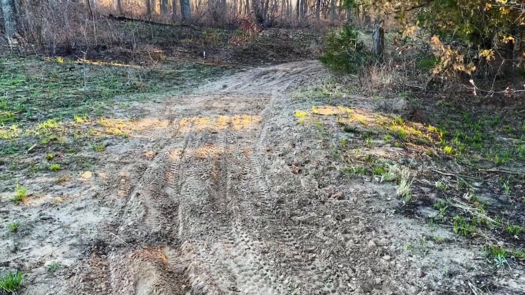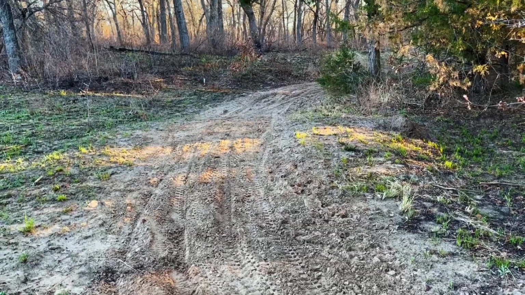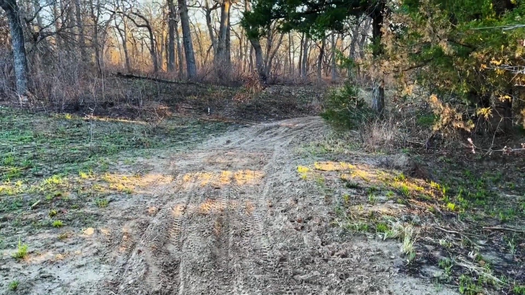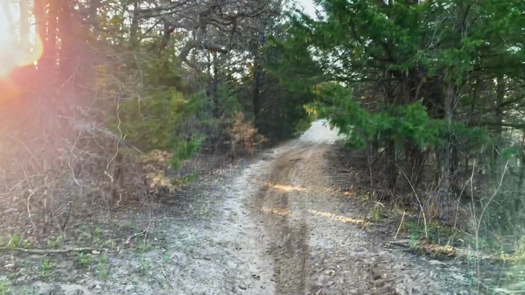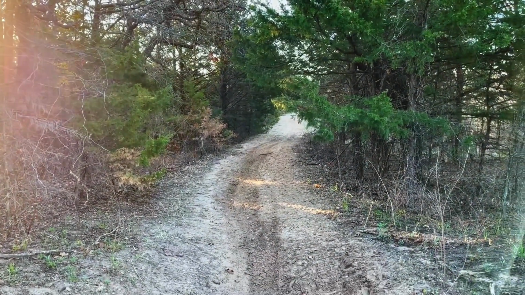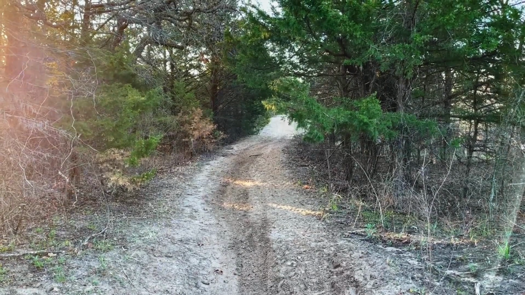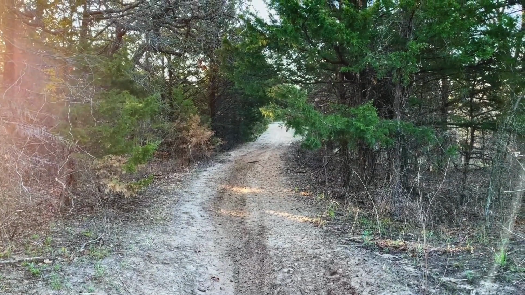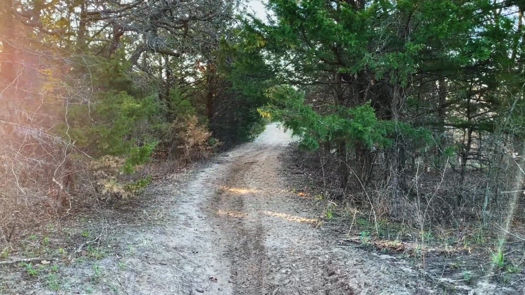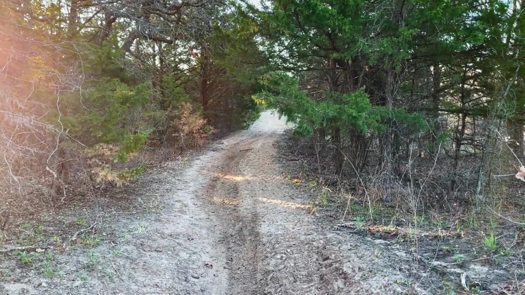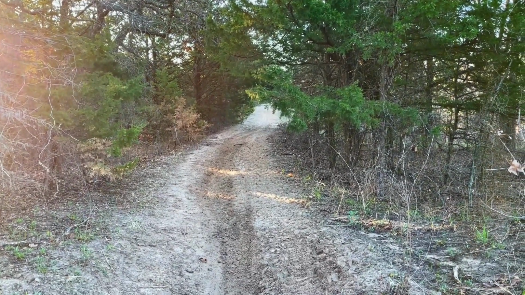Anyway, I've come to this fork here. And so I've actually gone off in that direction and explored in the past. So what I'm going to do is take this part of the fork, which I believe is the continuation of the red trail. And this should eventually take us back south and west. Now, what I believe and what is real could very well be two different things.